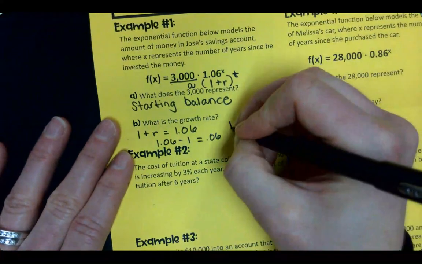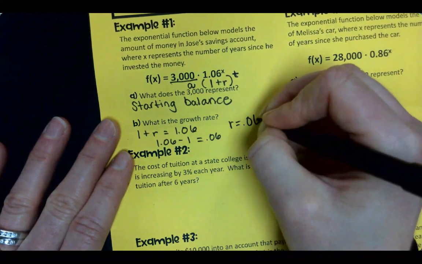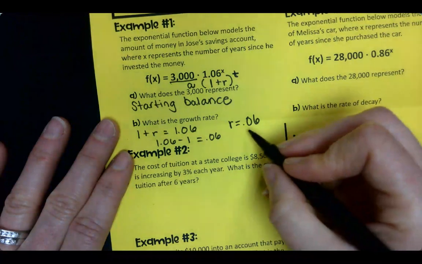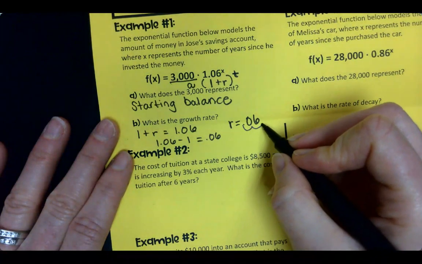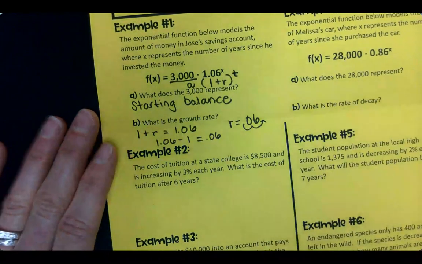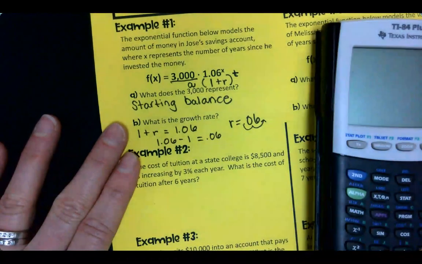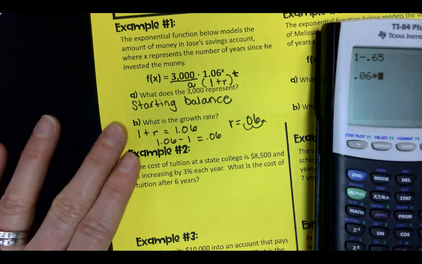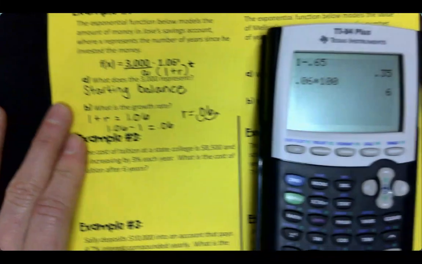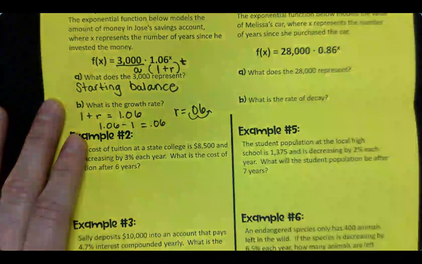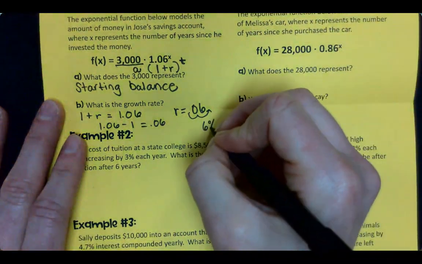So that is our rate, but let's find it as a percent. How do I change from a decimal to a percent? Instead of dividing, we would multiply it by 100 because we're going the opposite way. So that would be 6%. Or you'd move it over 2 places. So 6%.